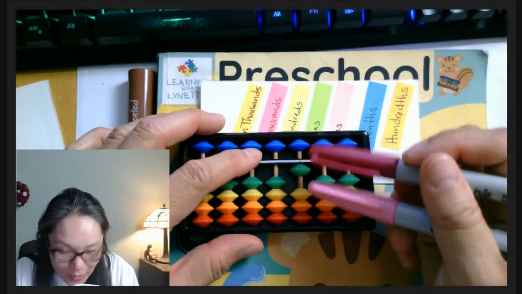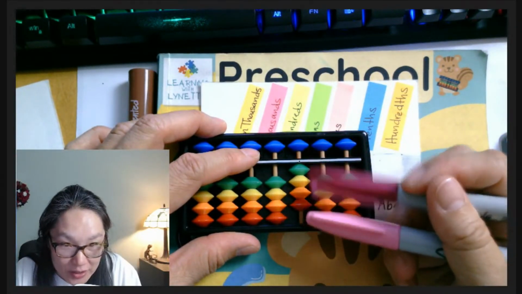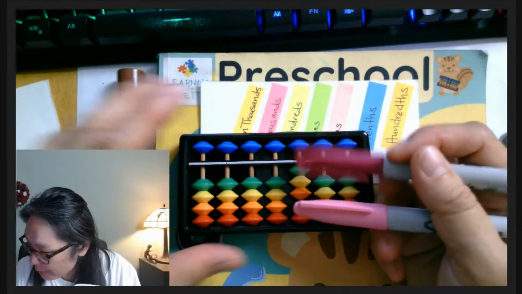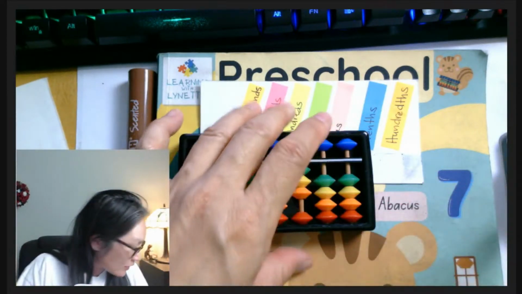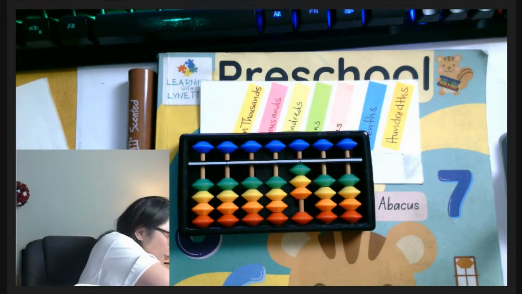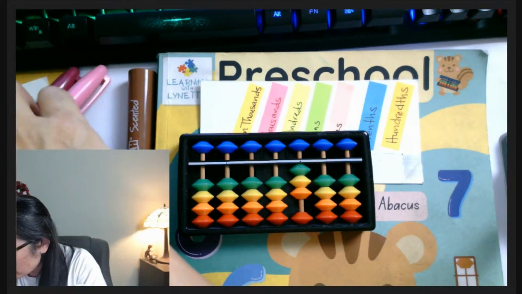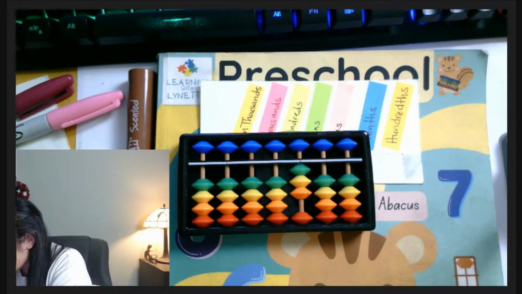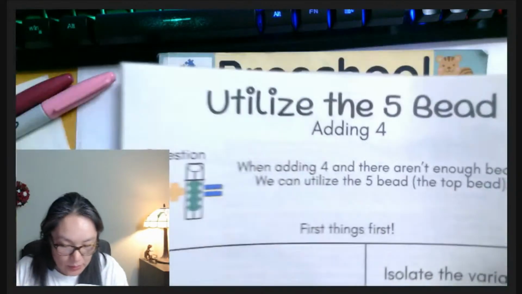So now the question is, what if I don't have enough beads? If I don't have enough beads, what do I do? So here's a question. Let's do 3 plus 4. If I have 3 plus 4, now what we're going to do is talk about some, here it is. Okay, this is what we're going to do.